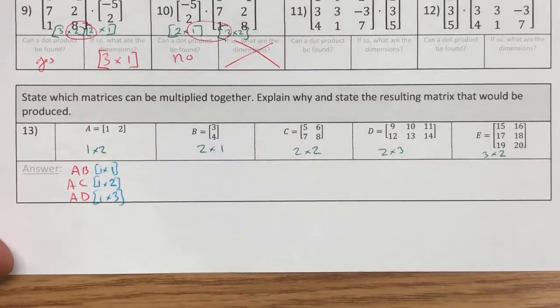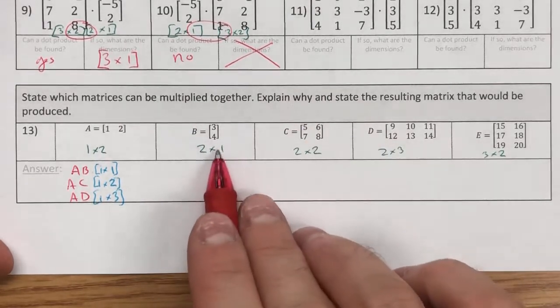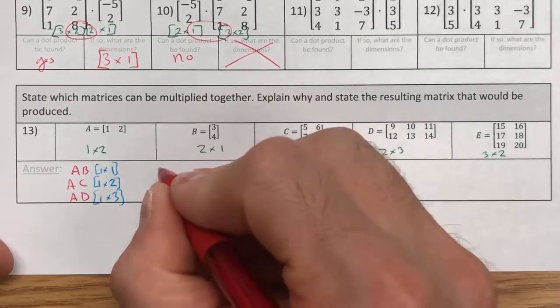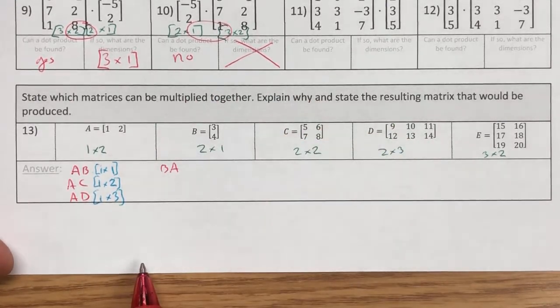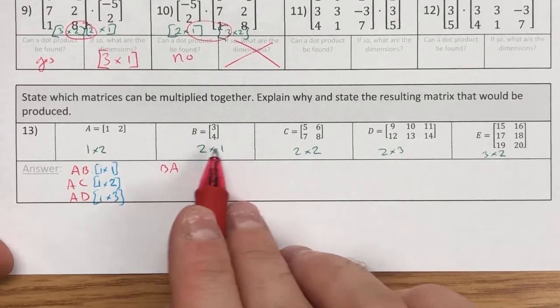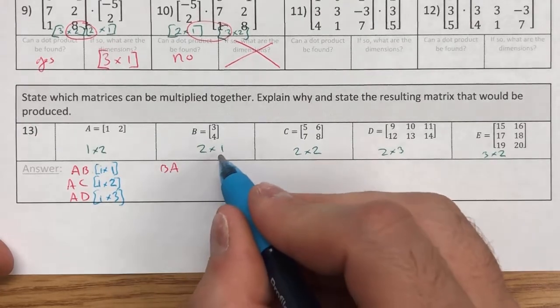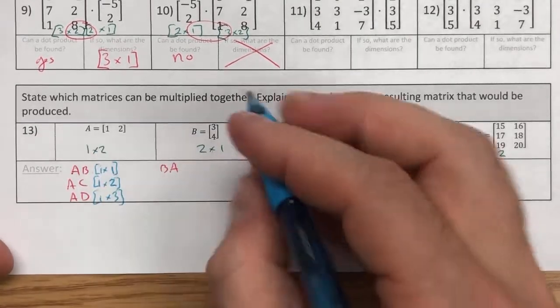Okay. Let's go through and list what B would be compatible with. Now with B, I'm looking for any matrix that has 1 row. So B can be paired up with A, and that's the only one it can pair up with. And now the resulting matrix, if B is paired with A, will be a 2 by 2.